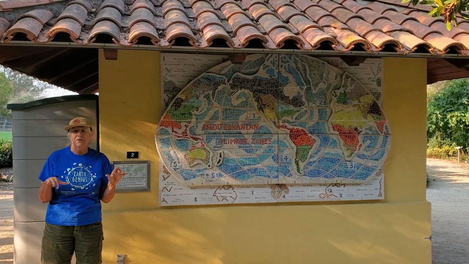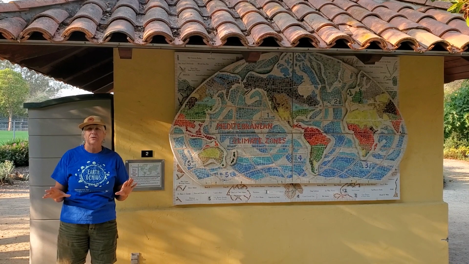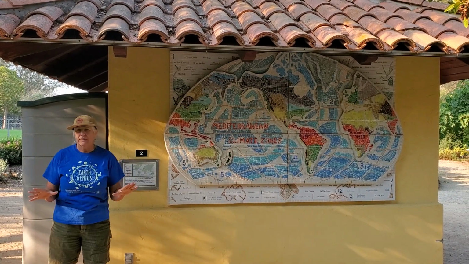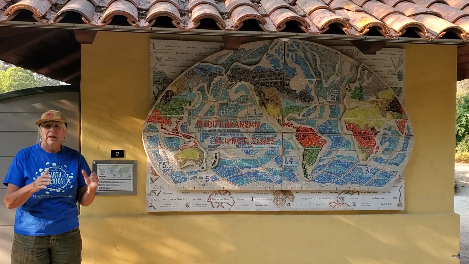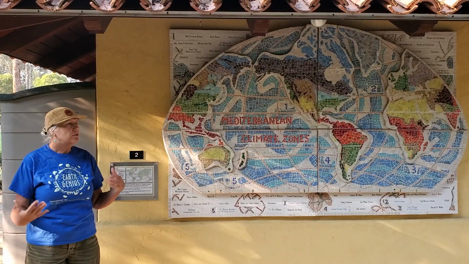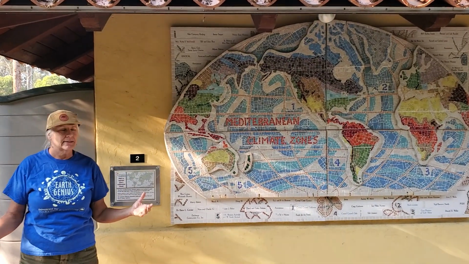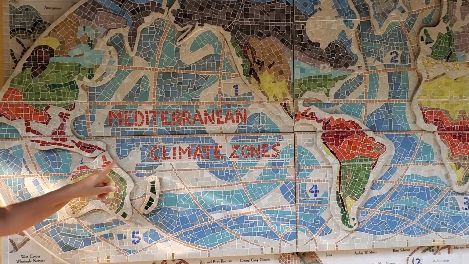This is a public garden called San Luis Obispo Botanical Garden, and I used to work here doing children's education. One of our main lessons is drought tolerant plants, plants that survive the heat and the lack of water. Those are all called Mediterranean plants. And where they are located in the world is called Mediterranean climate zones.